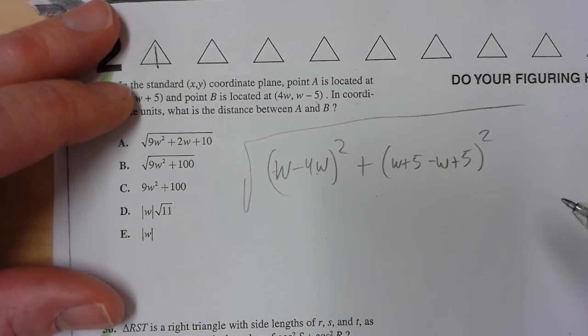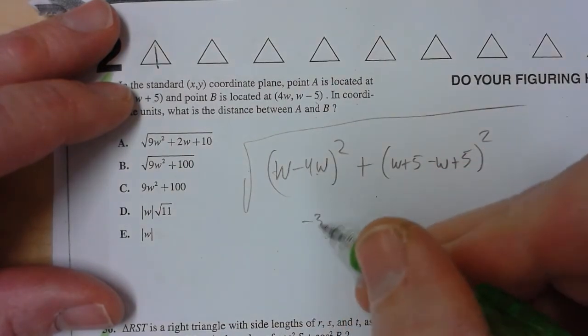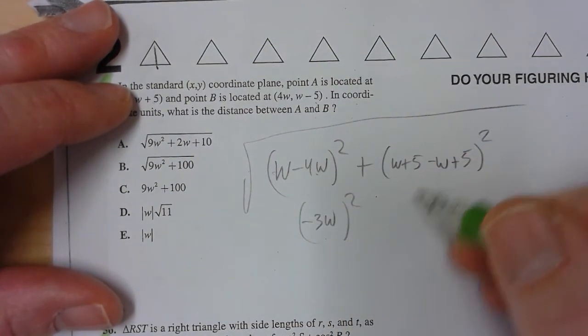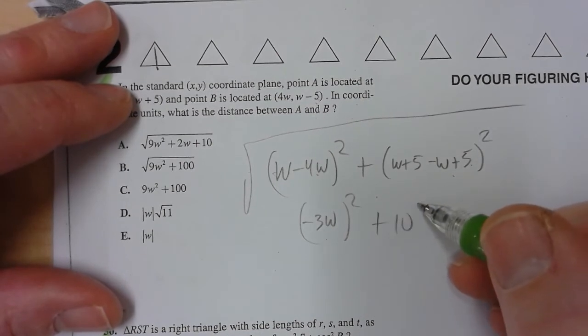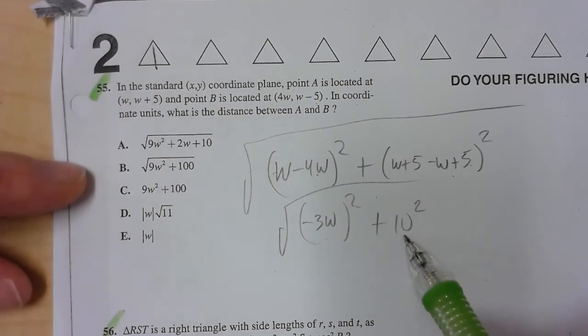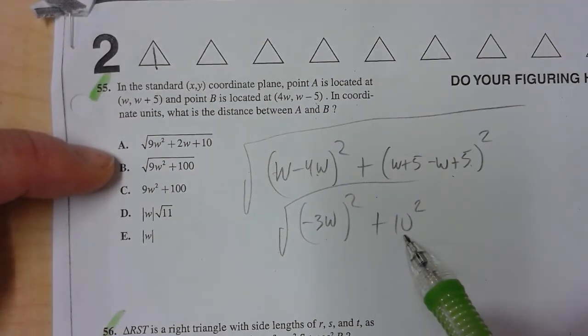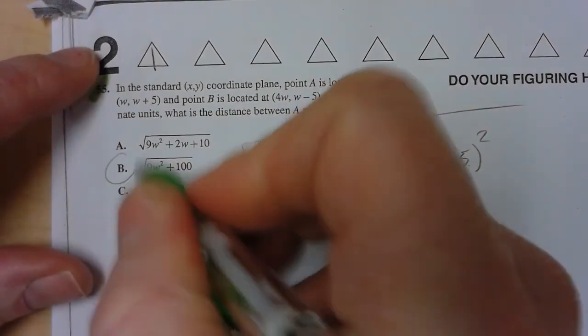That's the distance formula. So this would be negative 3W squared, and then the W's cancel out, but you get 10 plus 10 squared. And you take the square root. Well, that's 100, and that's the only one that has the 100 underneath the square root symbol, so the answer is B.